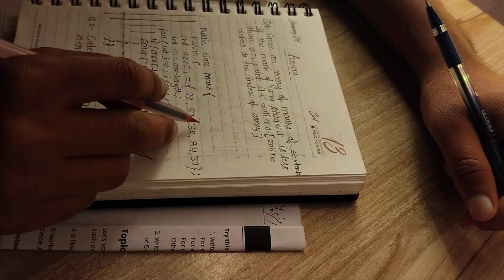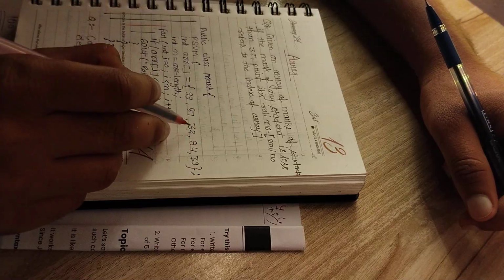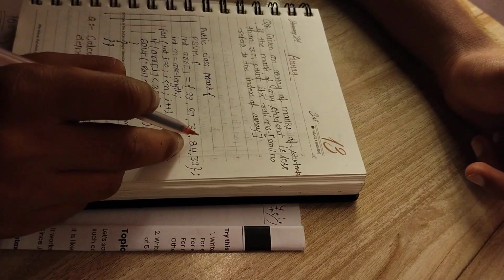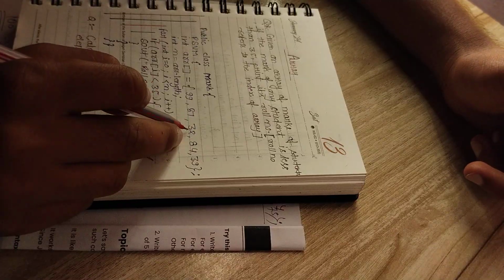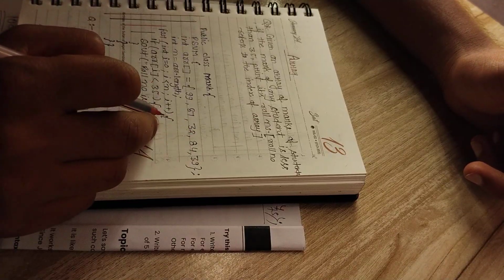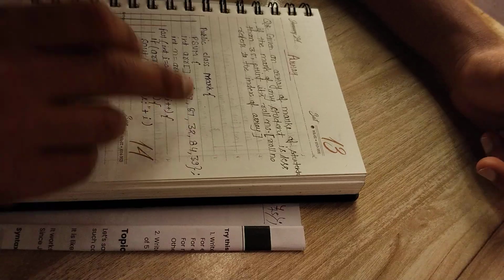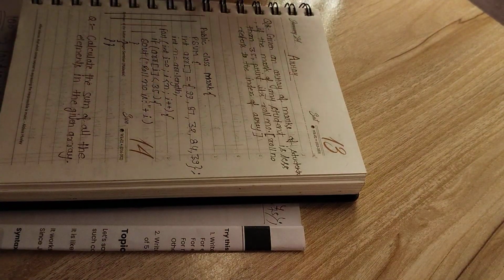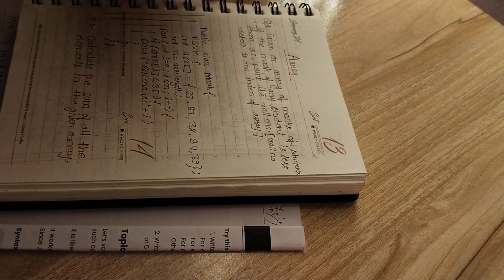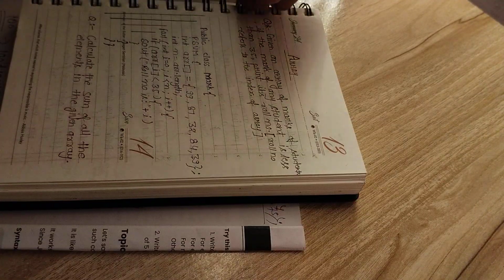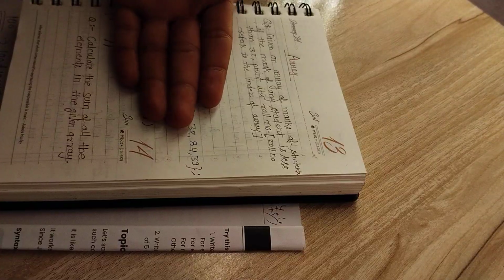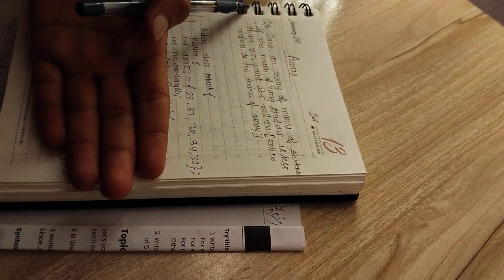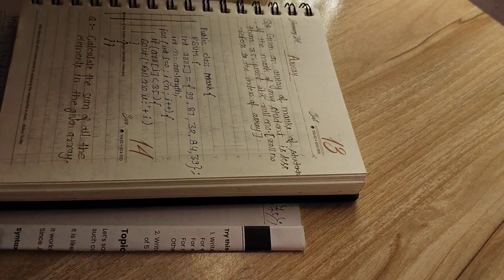So we have to find the index of this element, which means the roll number of this student. We are going to apply a for loop by which we are able to find the roll number of the student who had scored less than 35.